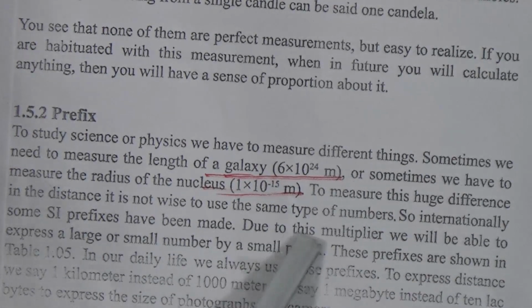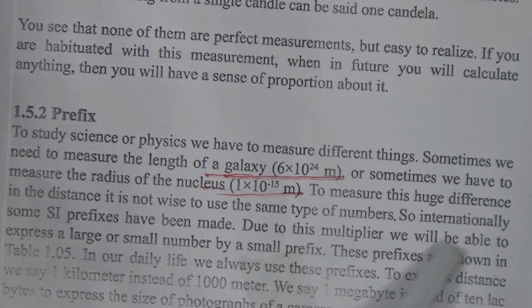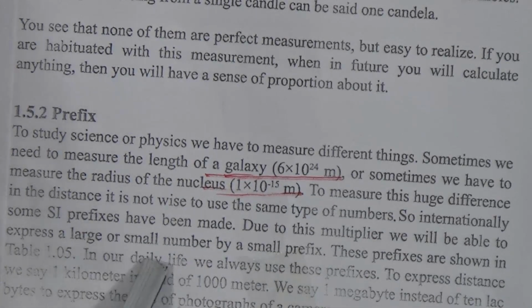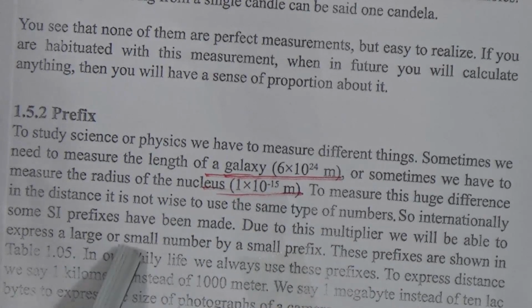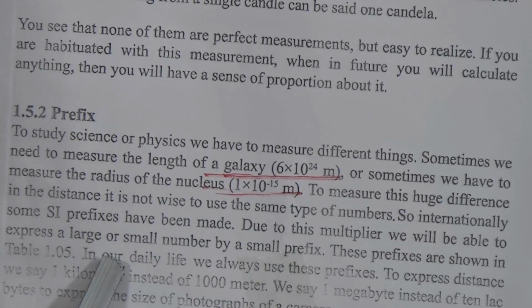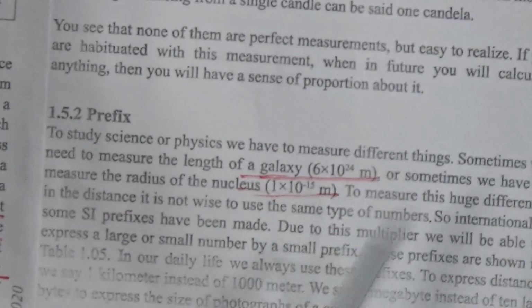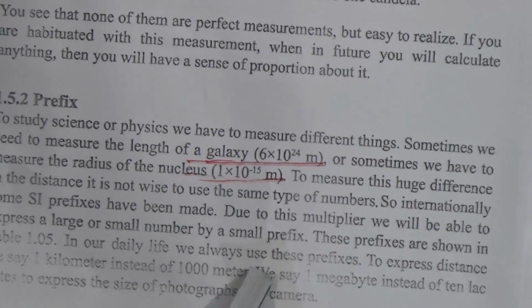My dear students, due to these multipliers, we are able to express a large or small number with a small prefix. These prefixes are shown in this table. In our daily life we always use some prefixes.